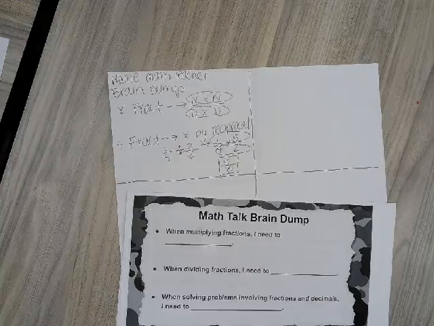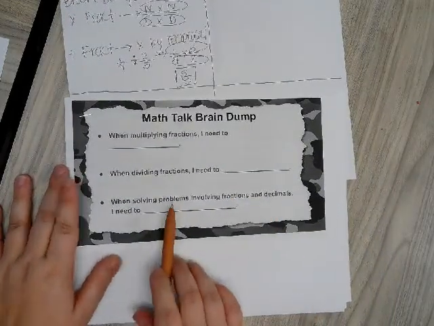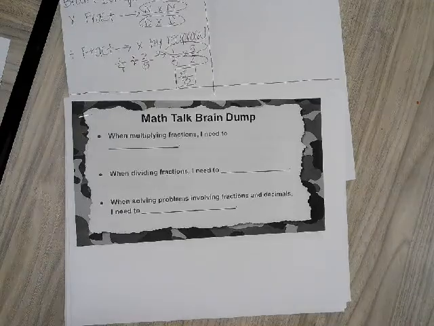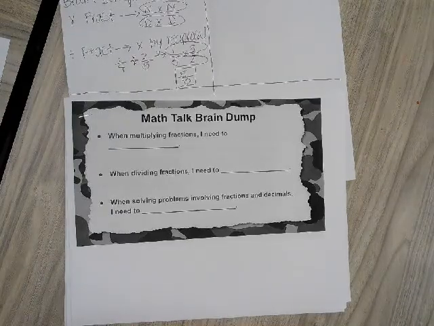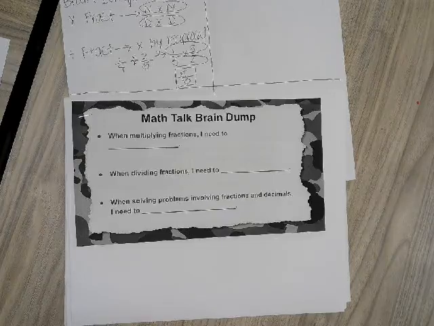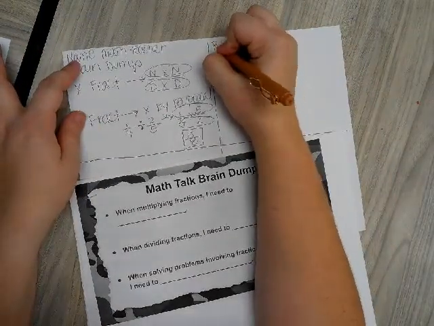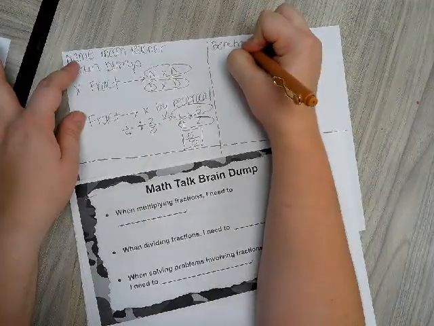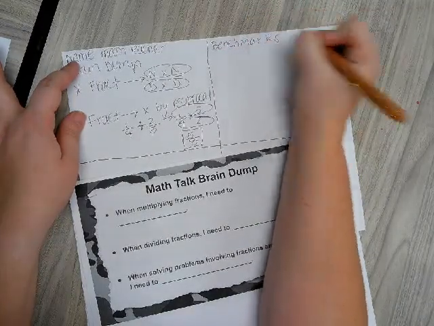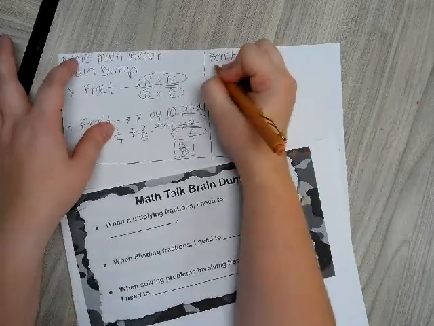And then my last question is, well, what if I have fractions and decimals? Turn and talk to your partner. What do you think you're going to have to do? Okay, I should have heard some people say, change all the fractions or change all the decimals. That's when those benchmarks would be easy for you. So if you know your benchmarks and have them memorized, it'll be a lot easier. So let's go over them.